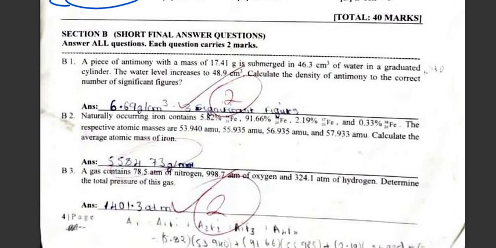Section B, B1, they are saying a piece of antimony with a mass of 17.41 gram is submerged in 46.3 cubic centimeters of water in a graduated cylinder. The water level increases to this. Calculate the density of the antimony to the correct number of significant figures. So they want the density, right?